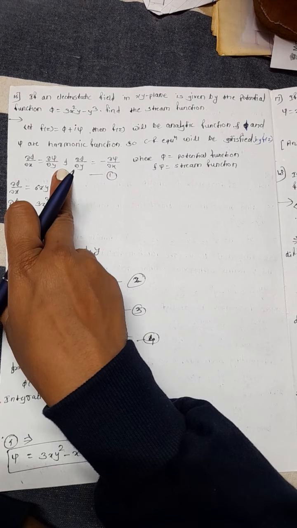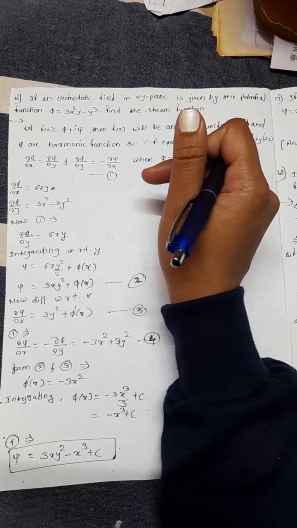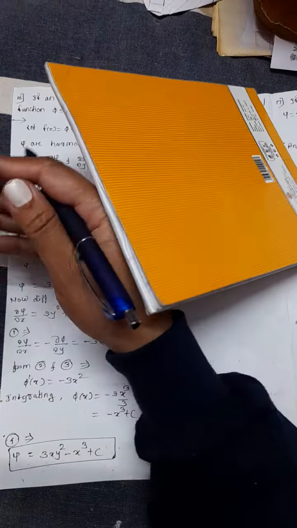What was the CR equation? What are our basic CR equations? Ux is equal to Vy.